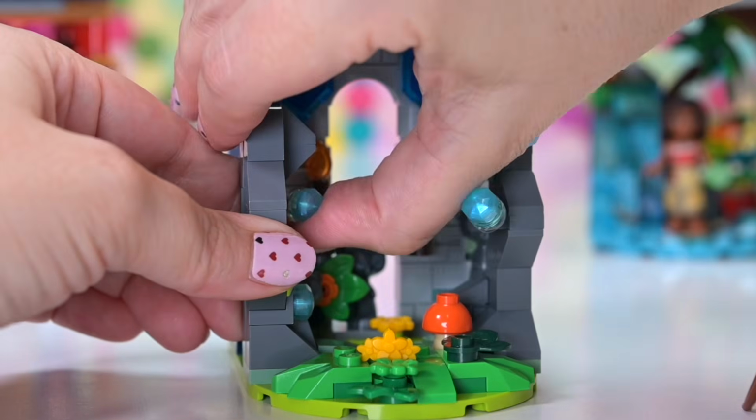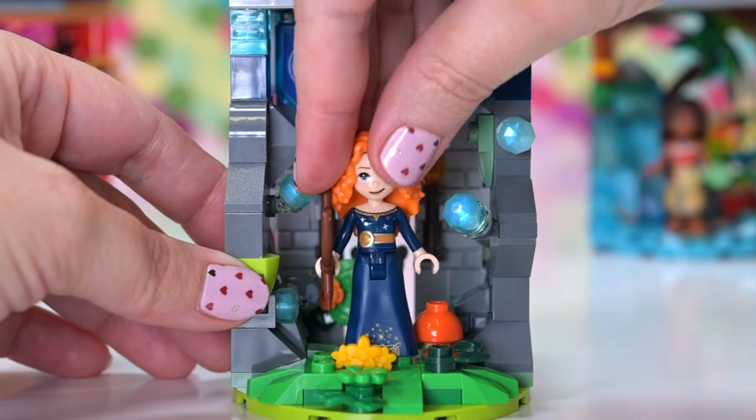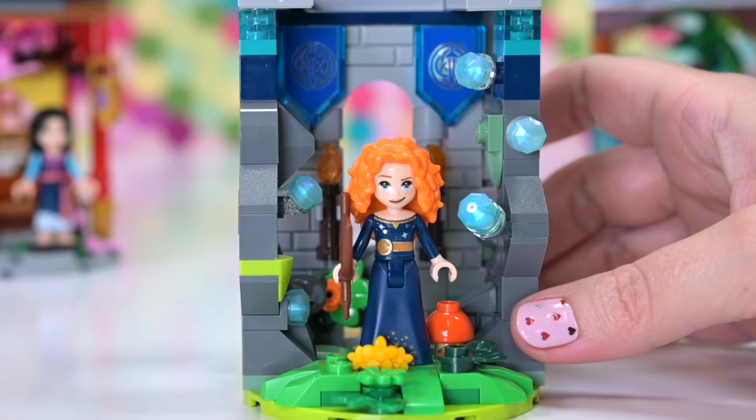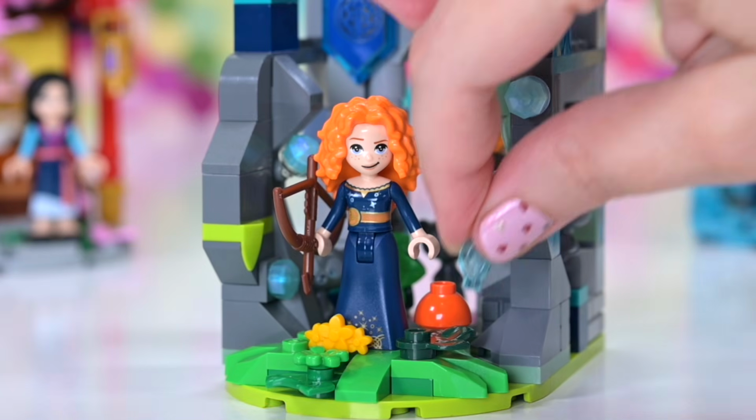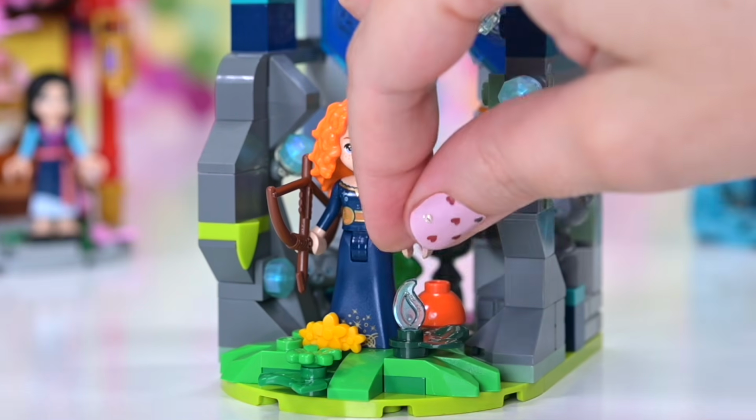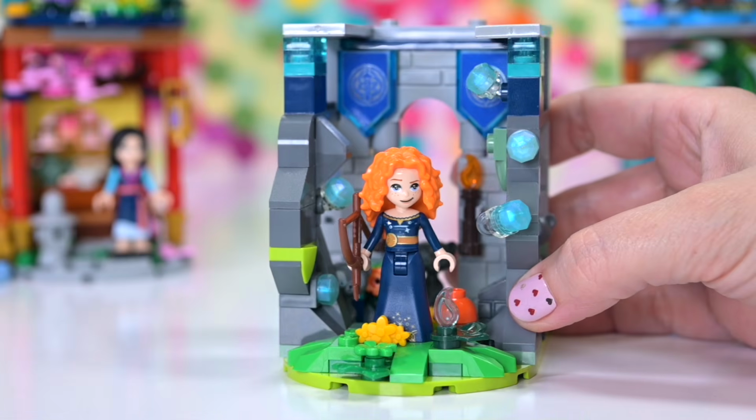Okay, so we've got our little whirling circle of will-o'-the-wisps, and she's got her spooky forest kind of bit, but not too spooky in the front. And here's another little will-o'-the-wisp flame bit to pop in the front.